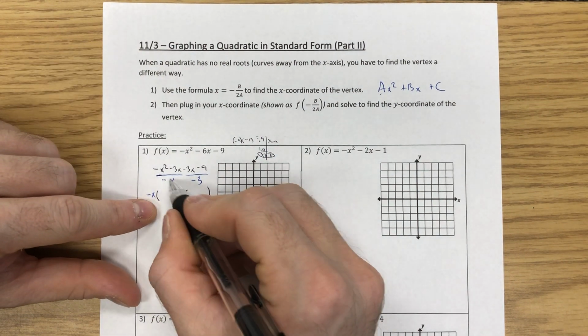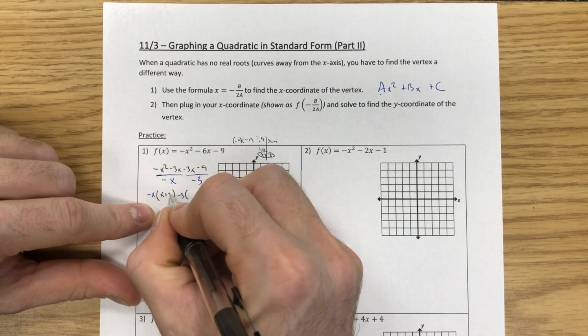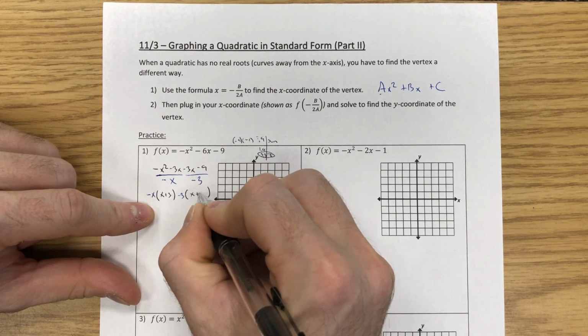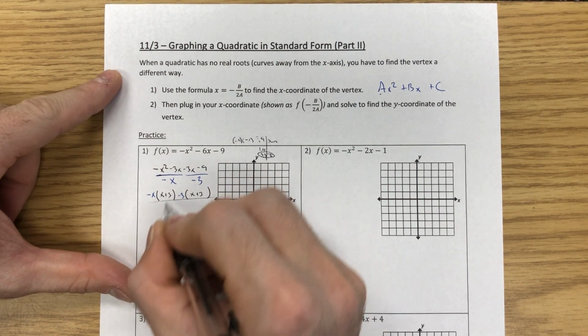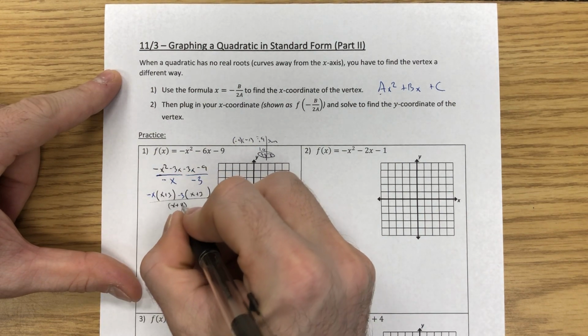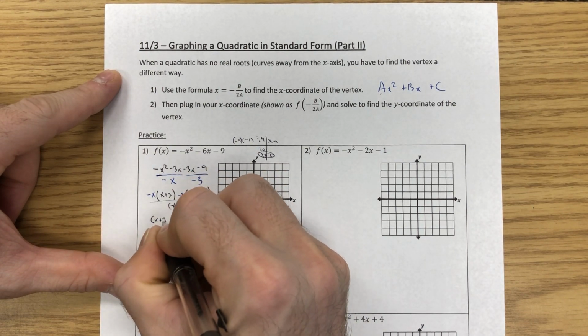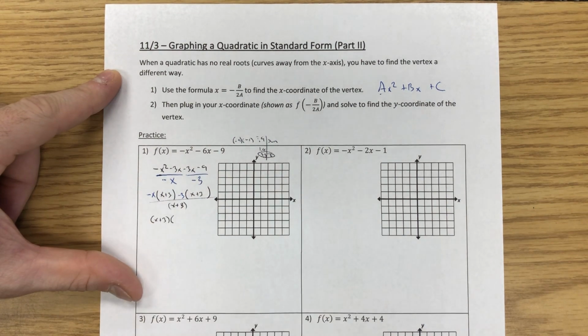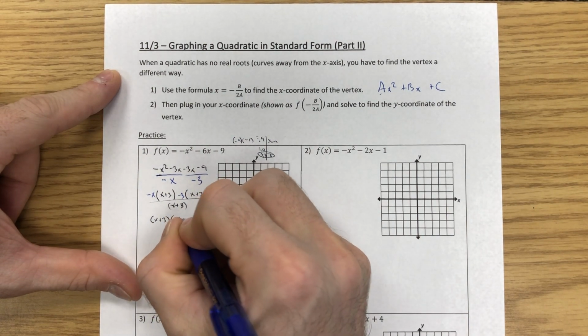That's going to give me, if I divide that, an x plus 3. And same thing over here, x plus 3. Which means I can pull out an x plus 3. So I have x plus 3, and then I have a negative x minus 3.